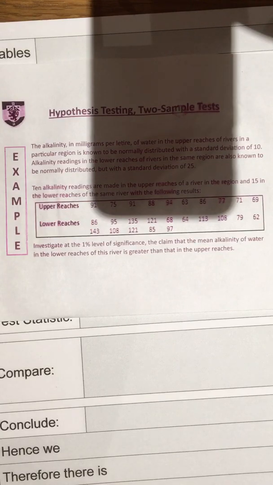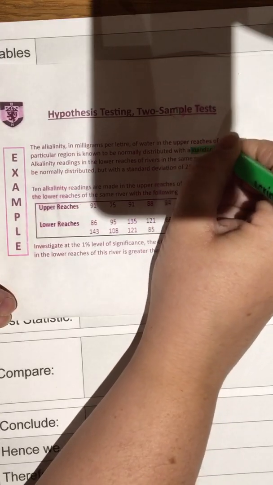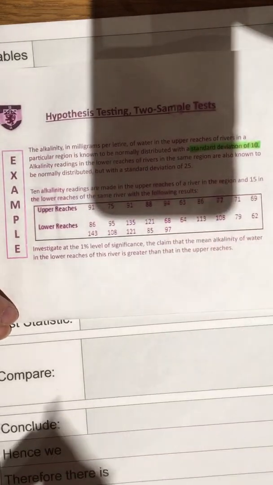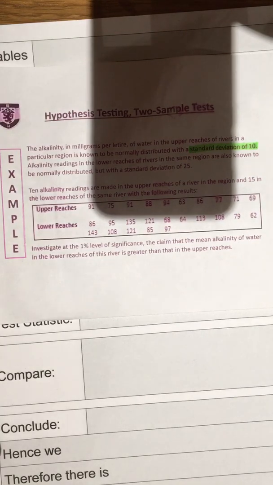So the first example is about the alkalinity in milligrams per litre, which I can't spell as always, of water in the upper reaches of rivers in a particular region, is known to be normally distributed with a standard deviation of 10. That's really important. Hopefully you've already seen this question when we've looked at calculating test statistics earlier on in the lesson. You should notice this is the same question, but rather than just being asked to work out the test statistic, we're being asked to do the hypothesis test.